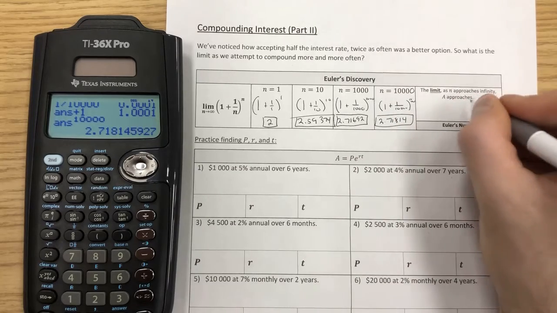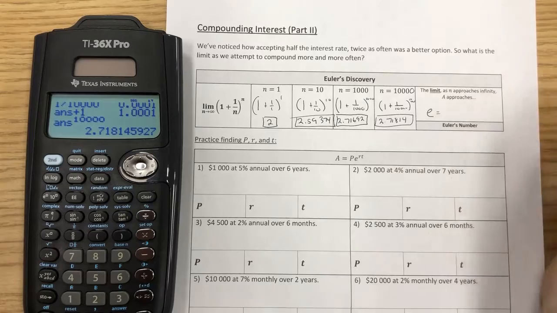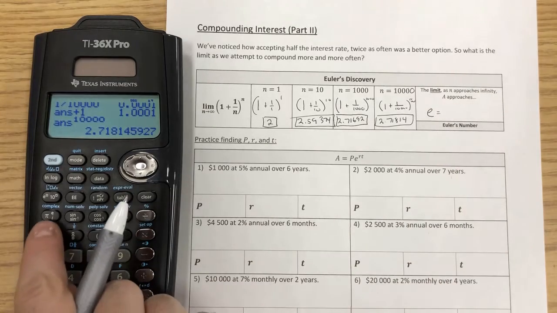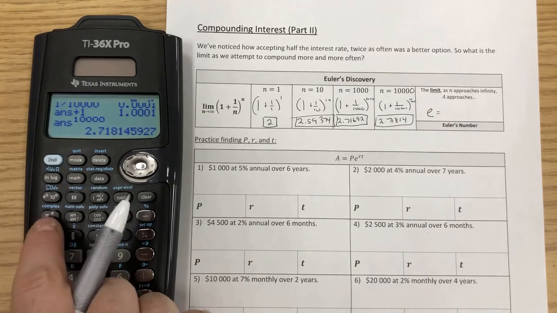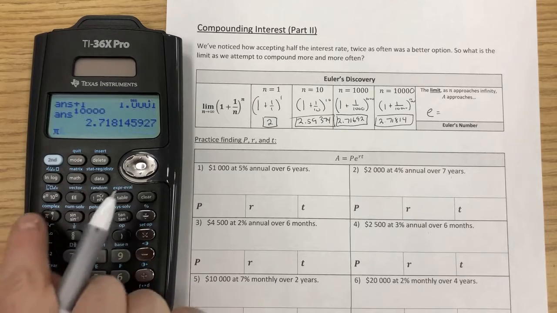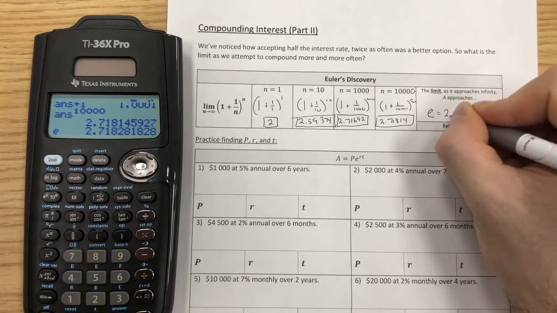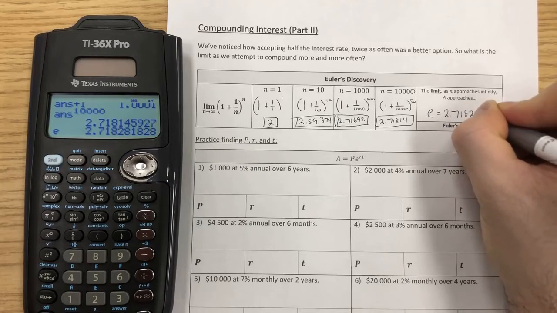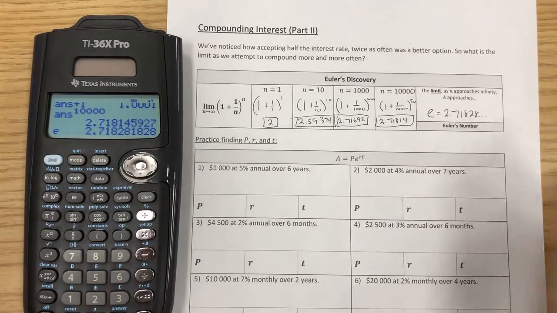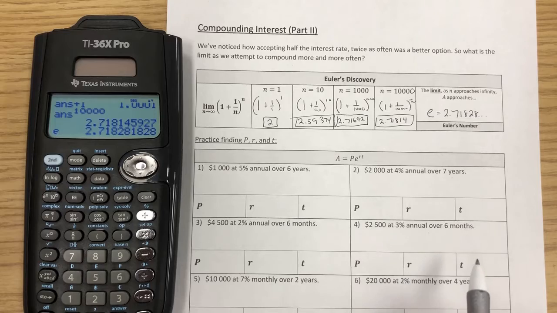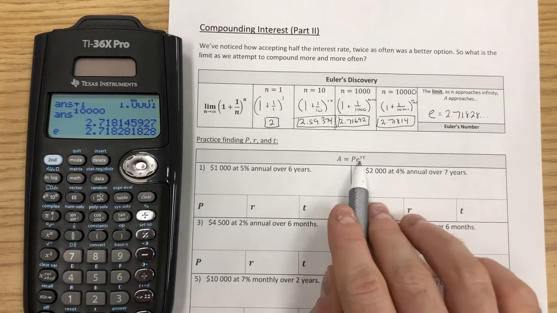The idea is as n approaches infinity, we approach this thing called Euler's number. On most calculators you'll have a pi, you'll have an e and an i. E is going to be 2.71828, Euler's number. And so we're going to rearrange our equation a little bit.